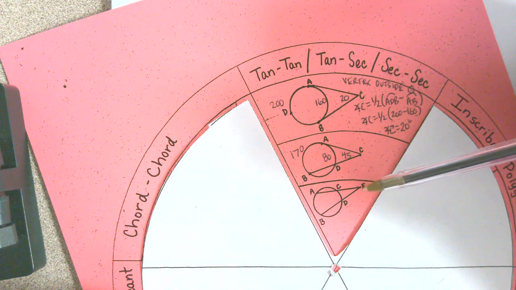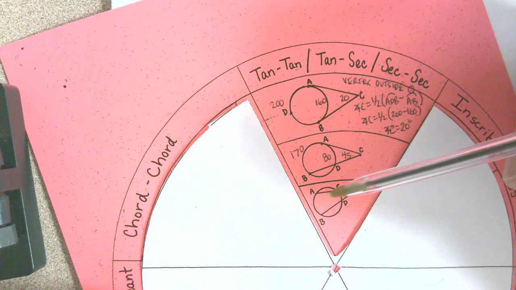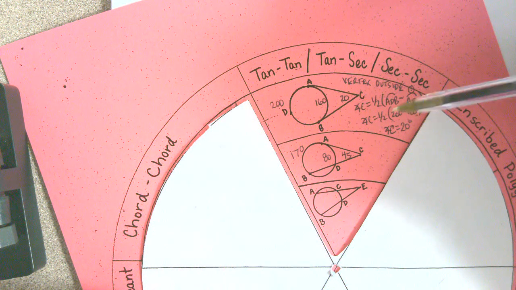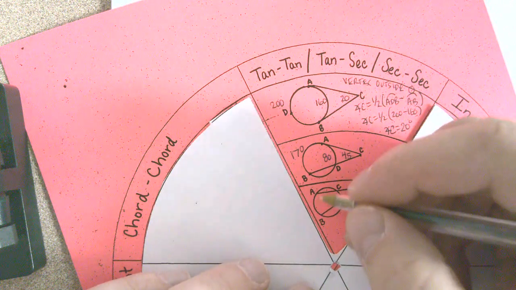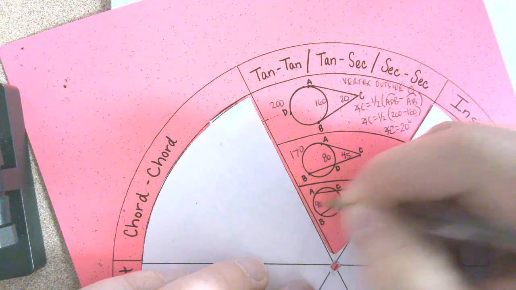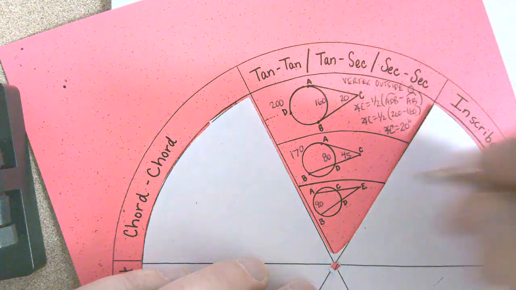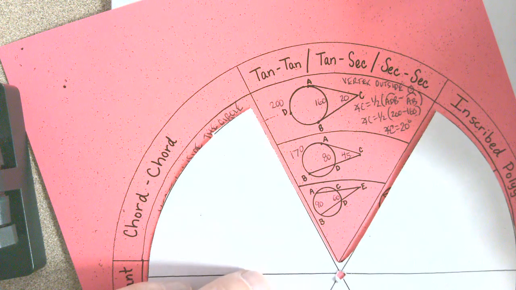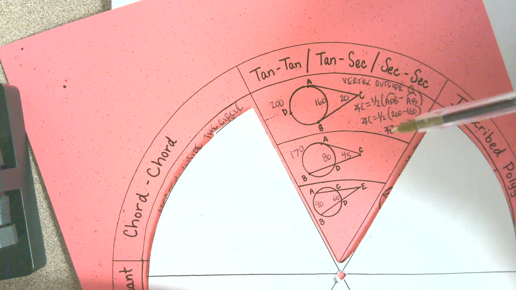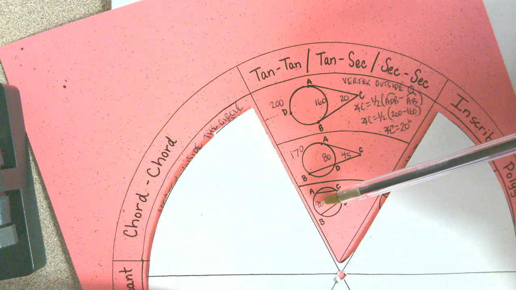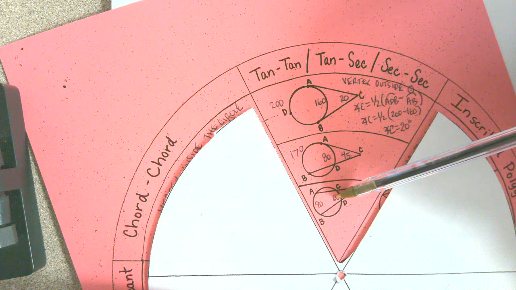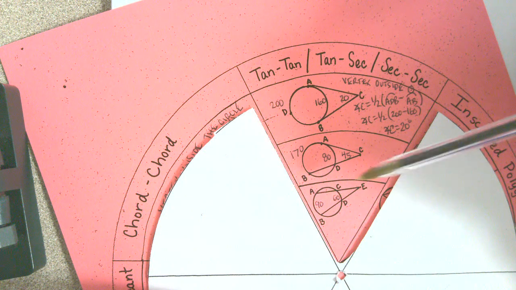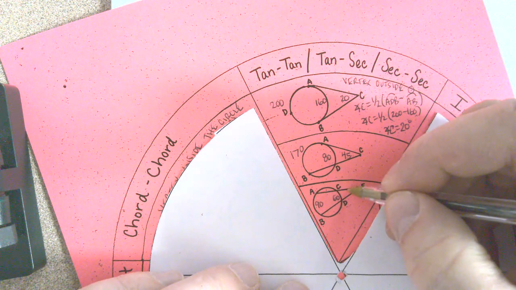Again, same is true with the secant, secant. Again, I'm going to have 2 intercepted arcs. I think the intercepted arcs are a little easier to see in the secant, secant. If I told you in this one AB is 90 and CD is 60, again, we're doing half of the difference. So 90 minus 60 is 30, and half of 30 would be 15.